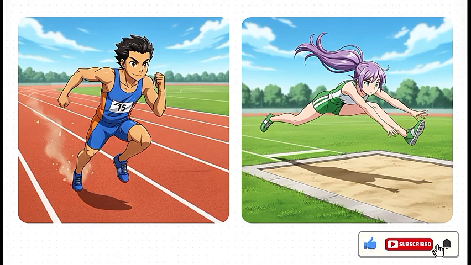Athletics is broadly divided into 2 main categories: track events and field events. Track events mostly involve your running and walking disciplines, and those happen right there on the oval track. Field events, on the other hand, take place out on the grass or designated areas, and they focus on jumping and throwing. For today's explainer, though, we're going to keep our focus entirely on the track.